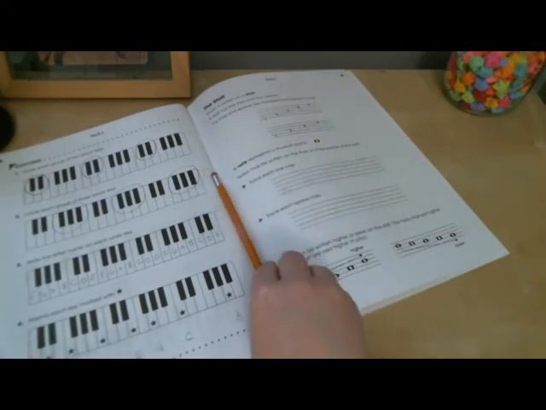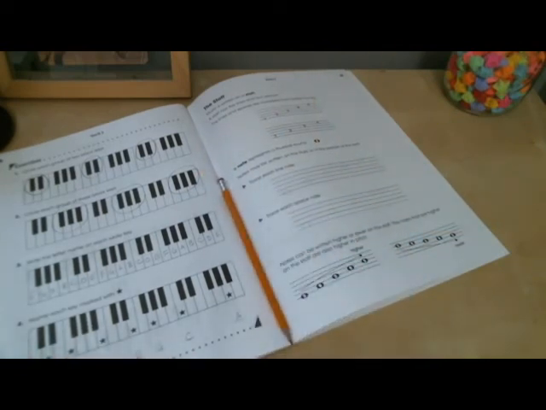Great. So this video has been our orientation and mapping of the musical alphabet onto our white keys. If you have any questions, please don't hesitate to leave them in the replies. Happy to help how I can.